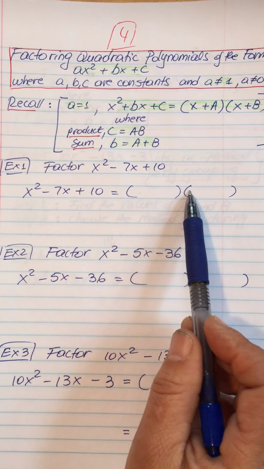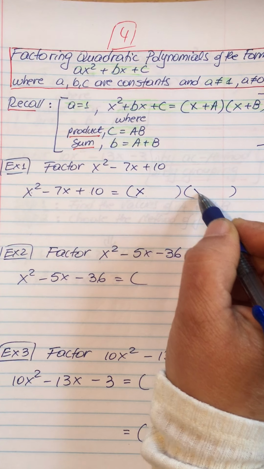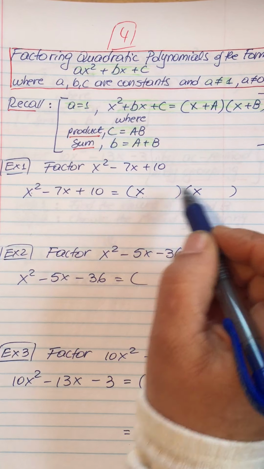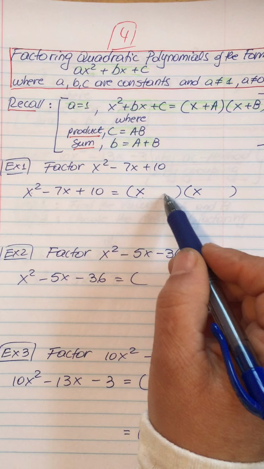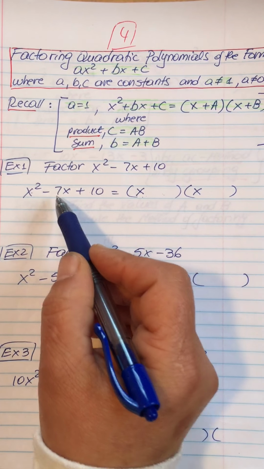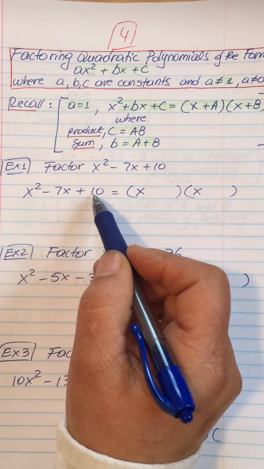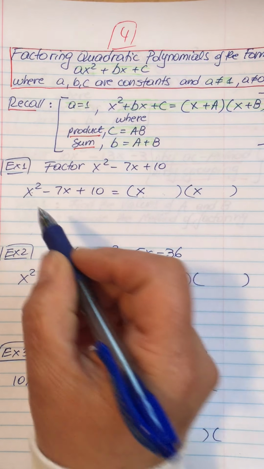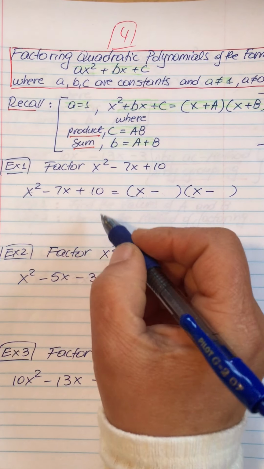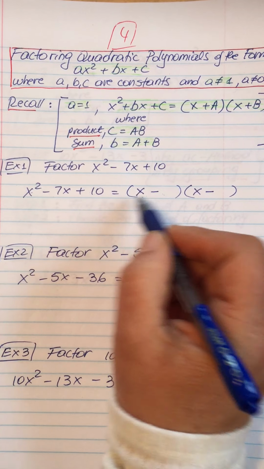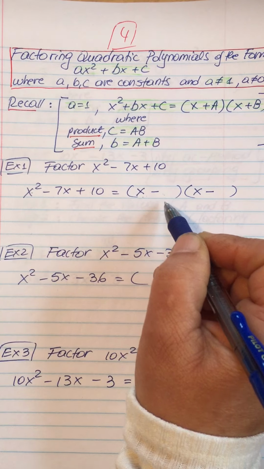The first terms of the binomials are factors of x squared, which are x times x. So x times x is x squared, and now we need two numbers whose product is 10 and whose sum is negative 7. If the product is positive, the numbers have the same sign, but both will be negative. Now we are ready to check for those two numbers. Sometimes we can find them, sometimes we cannot.